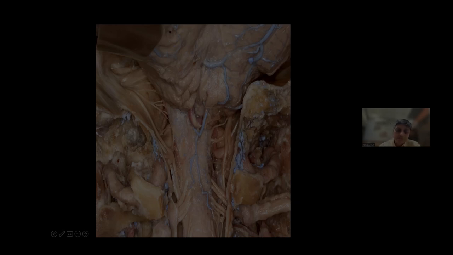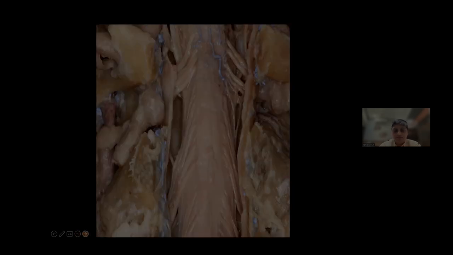Now, this structure that you see here is the denticulate ligament. This is a sheet of pia mater that comes out between the dorsal and the ventral rootlets of the spinal canal and goes on to attach laterally to the dura. The relation here is that the spinal part of the accessory nerve is posterior to the denticulate ligament and the vertebral artery is anterior to the denticulate ligament. So that is an important relation to understand while performing surgery in this region. Again, you see the vertebral artery as it is entering medially.